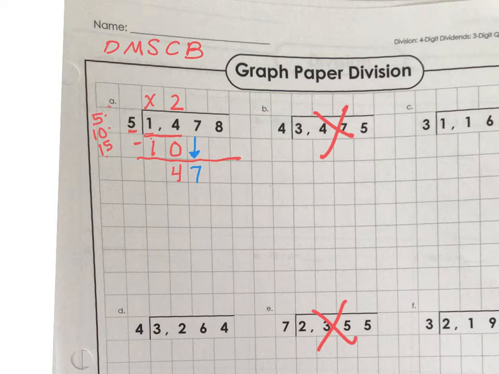How many times does 5 fit into 47? Oops, my count bys need to go higher, don't they? 5, 10. You guys are good at counting by 5s. 15, 20, 25, 30, 35, 40, and 45. Looks perfect, doesn't it? Because it has to be smaller than 47. So I have 45, and how many 5s was that? 1, 2, 3, 4, 5, 6, 7, 8, 9. 9, because 9 times 5 is 45. Put my 9 up here.